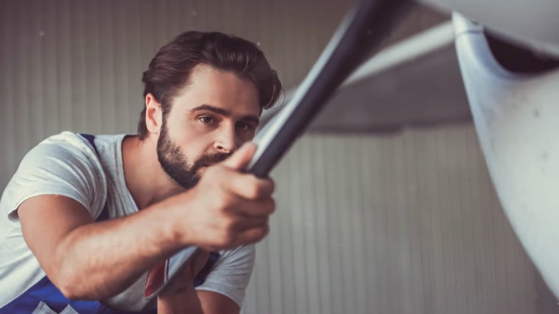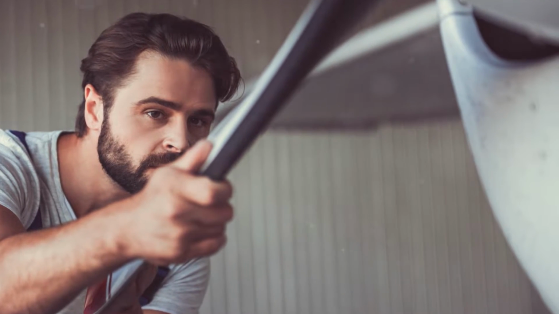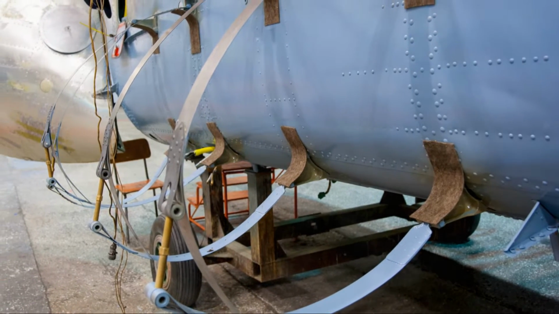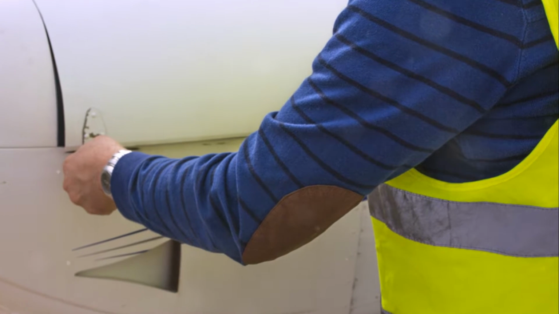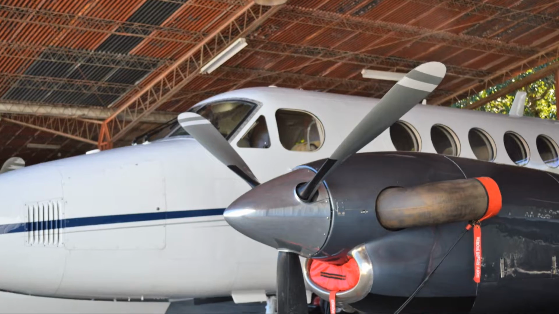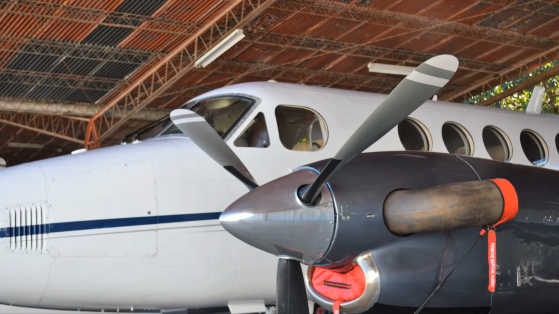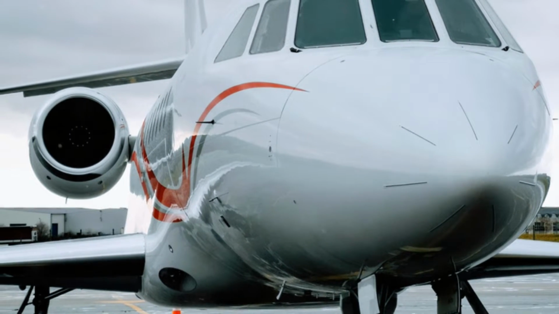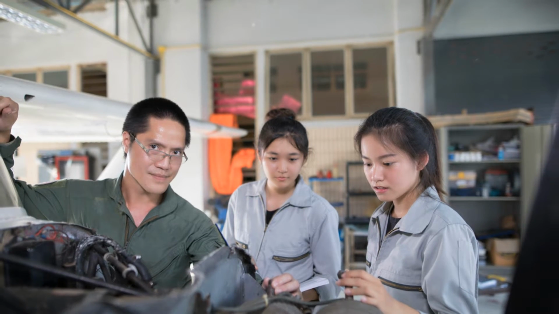Holders of a Category A license are authorized to perform and certify minor scheduled line maintenance and simple defect rectification tasks. This includes tasks like component replacements, oil changes, tire replacements, and other straightforward maintenance activities. Typically, these tasks are performed under the supervision of a Category B or C license holder. Privileges are limited to specific tasks and may allow the technician to release the aircraft to service following these tasks.